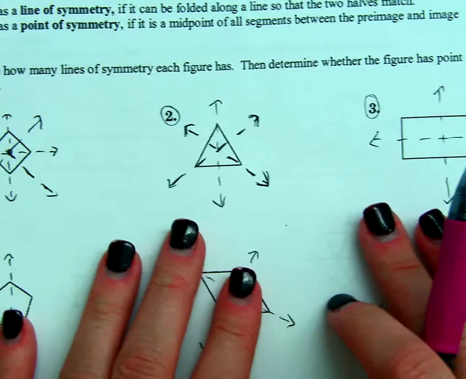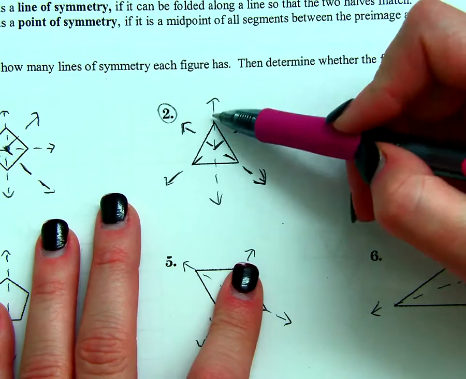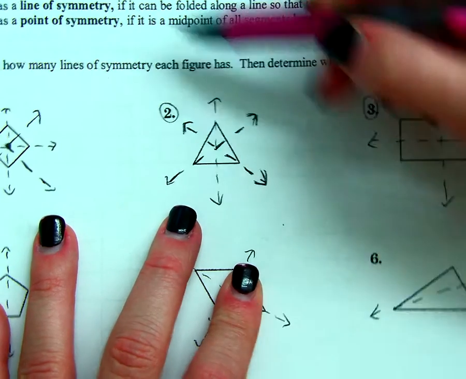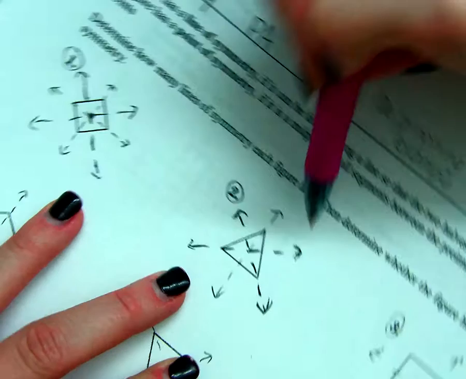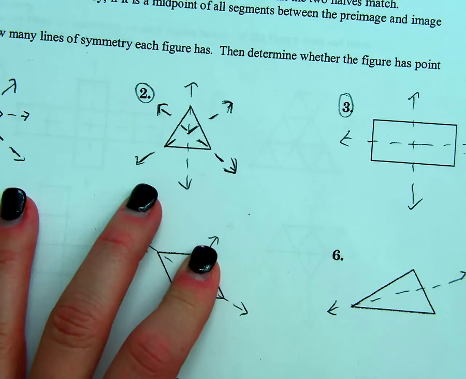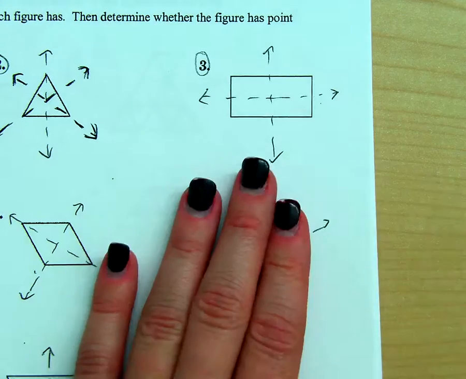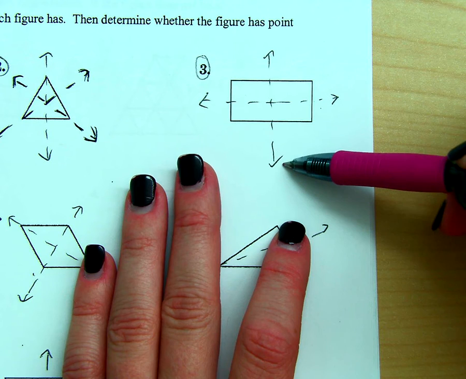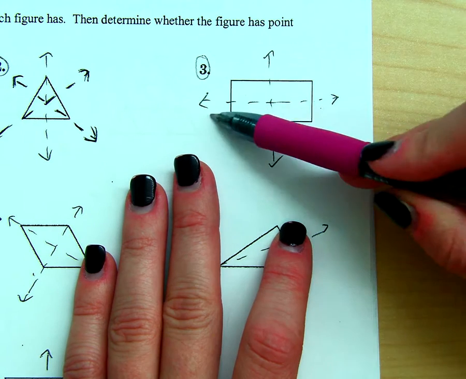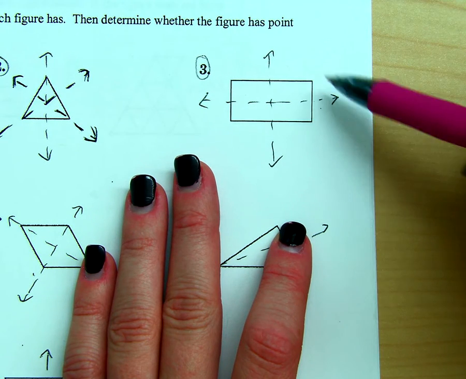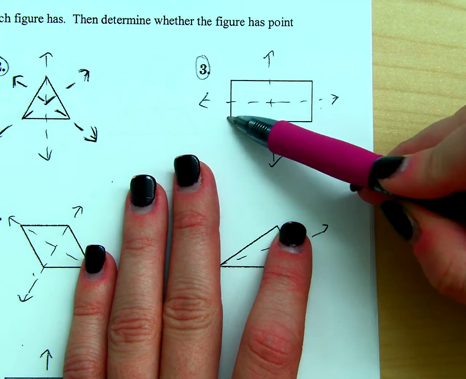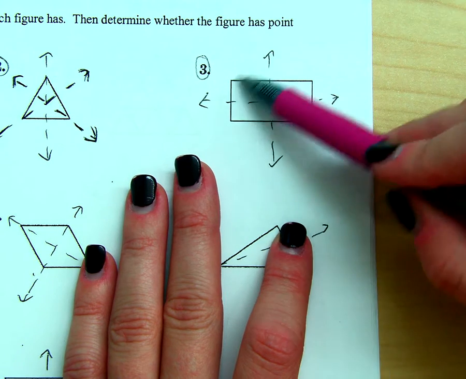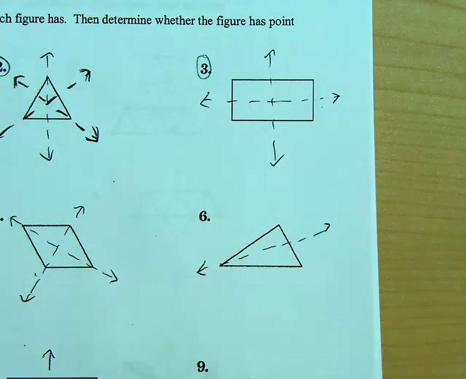Number 2, you can fold it in half, but then because it's an equilateral triangle, you can also fold it in half this way and this way. For number 3, we have a rectangle. We can fold it in half the hamburger way, we can fold it in half the hot dog way, but if we fold it corner to corner, they will not be even. It will not even up. So there are only 2 lines of symmetry for number 3.